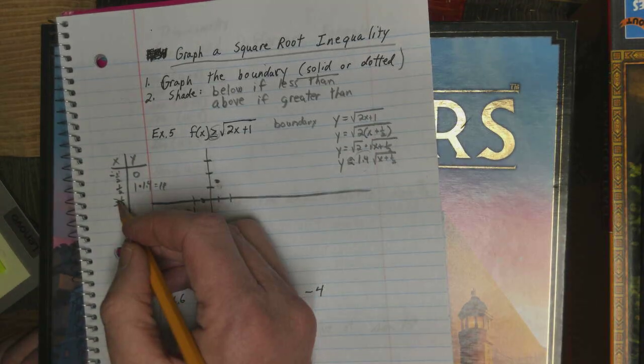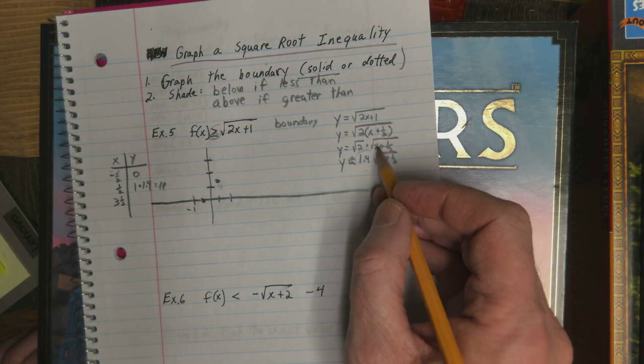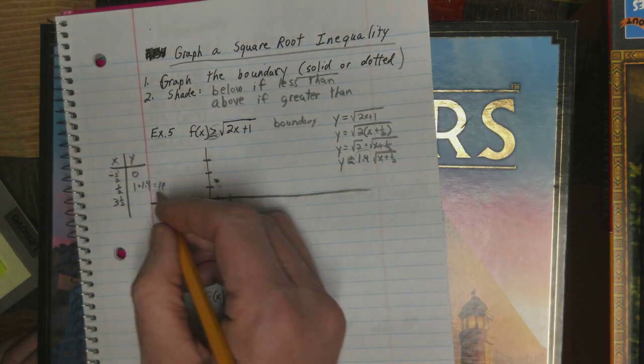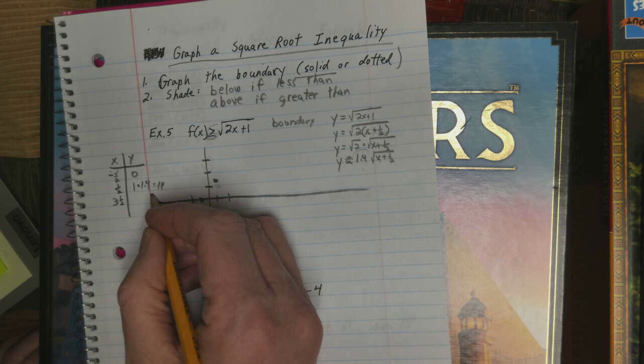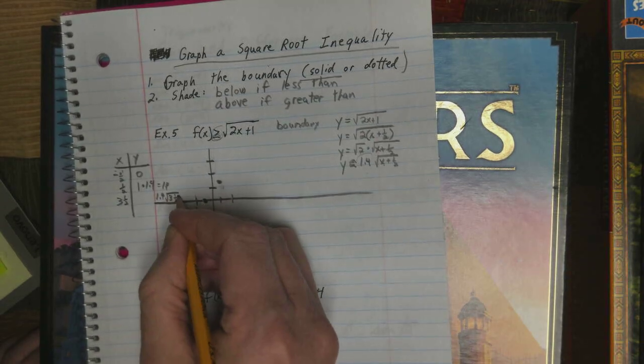And then at 3.5, I have 3.5 plus 1/2 is 4. Let me just write that over here. 1.4 times the square root of 3.5 plus 1/2.